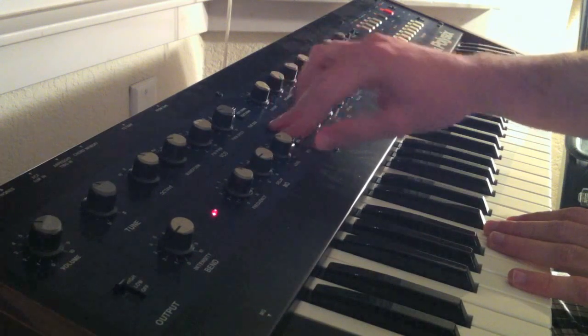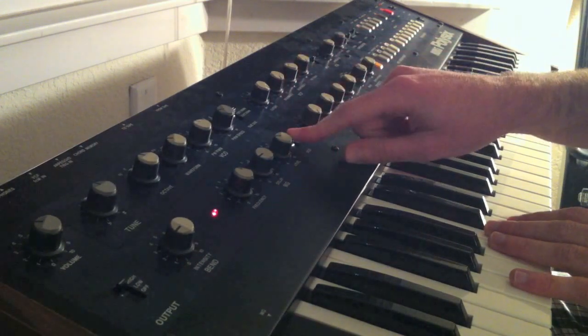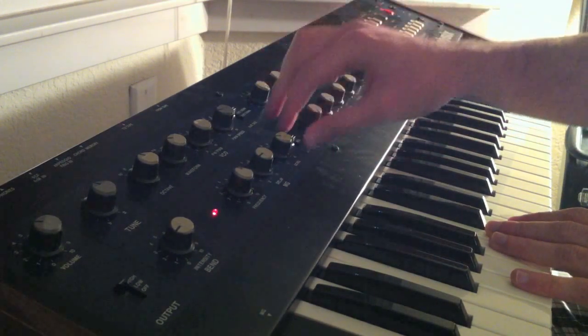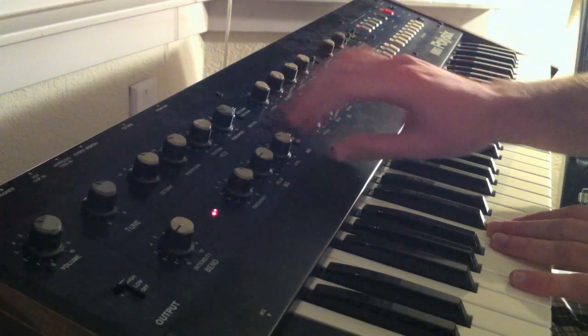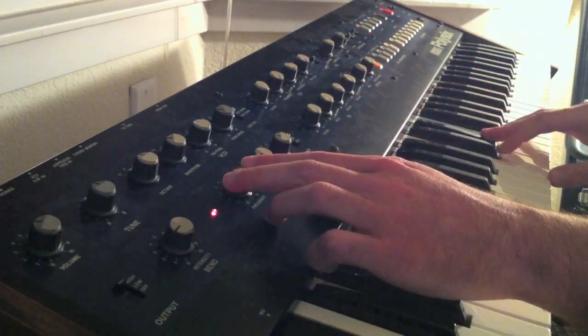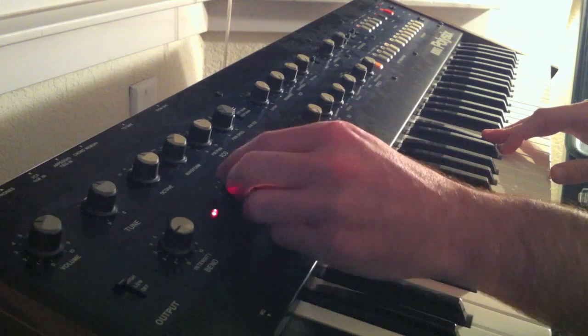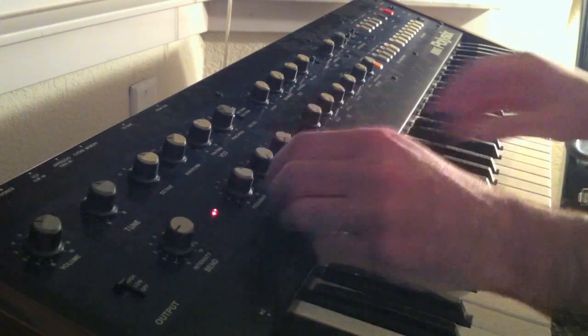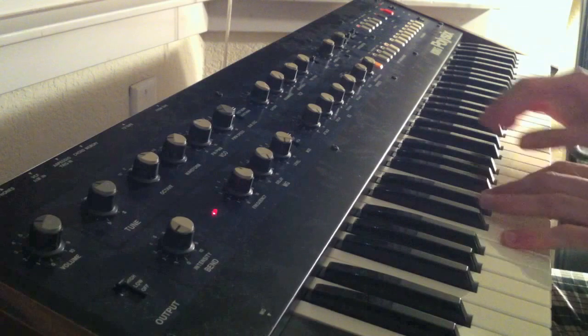There's a VCF mod. I'm not going to touch that for now because my cutoff is fully open. And VCO, which is basically your vibrato, which is best done when you put a subtle amount.